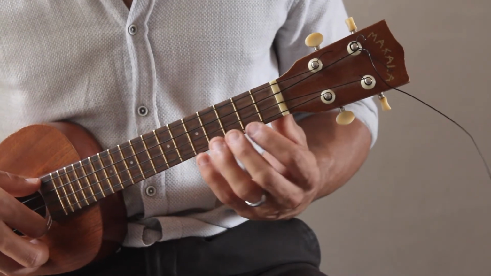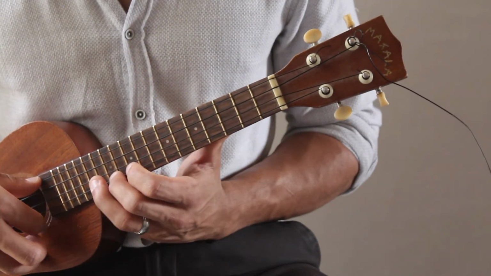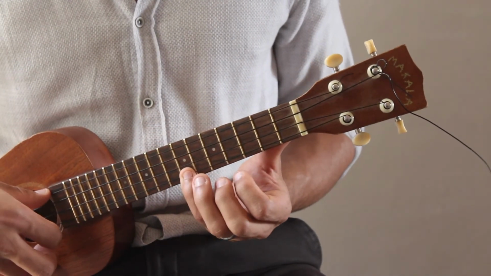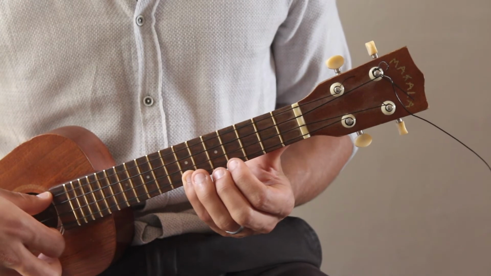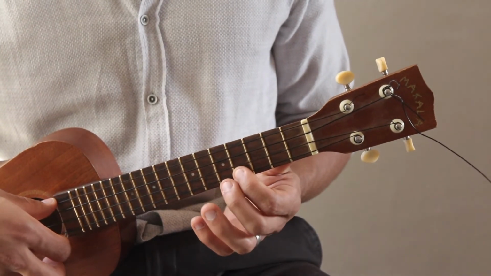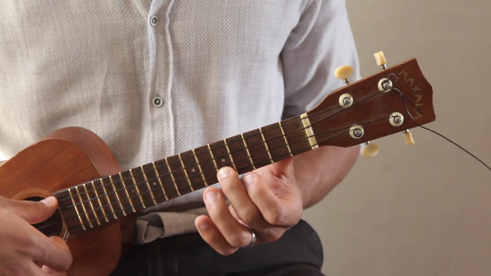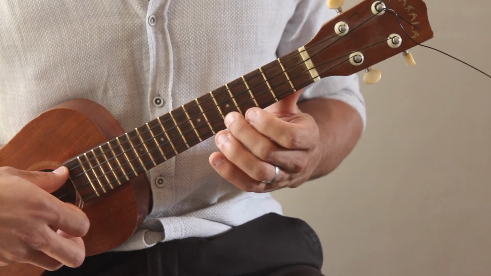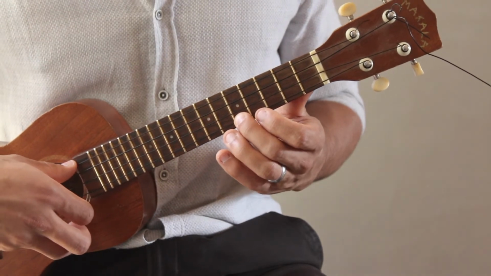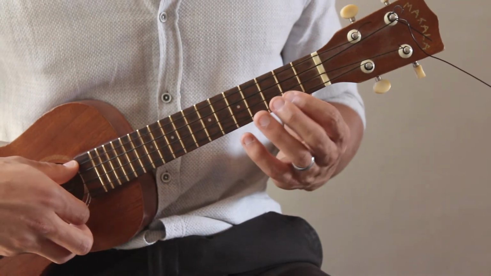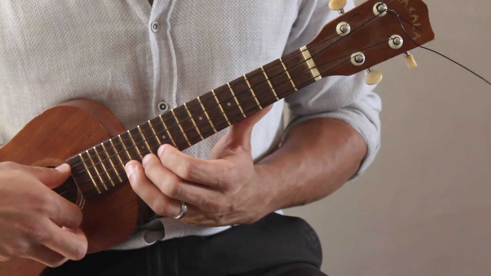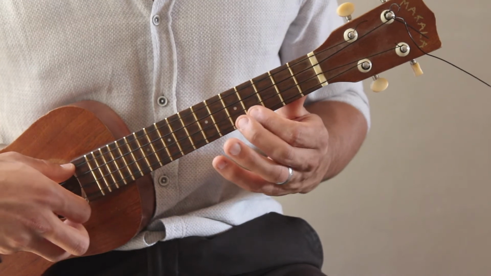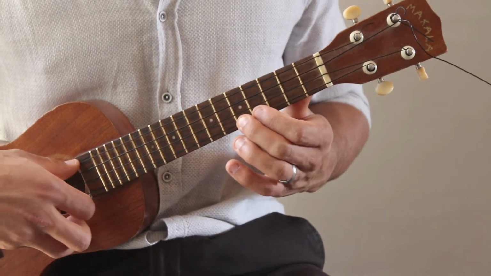Alright, so it's 2, 14, 12, open A, open G, 7 with my pinky on the A, 7, 4 with my index finger, 5, 5 with my middle. So one time from that 2 to the 14. 2, 14, 12, open A, open G, 7, 4, 5, 5.